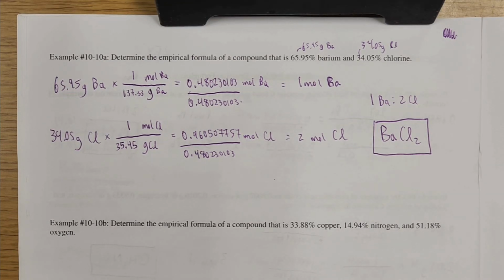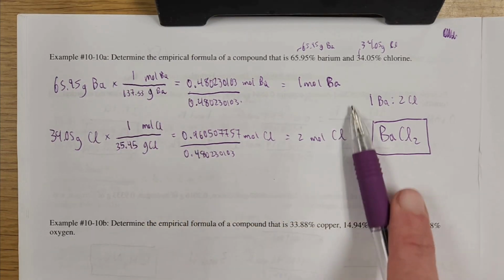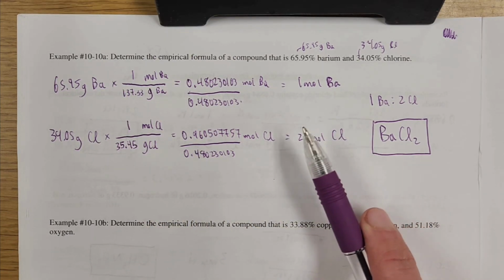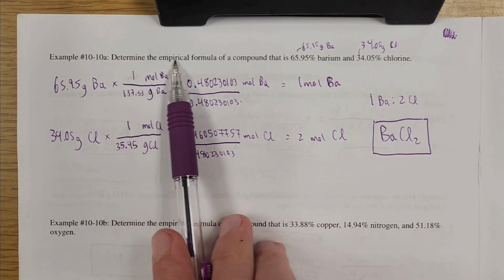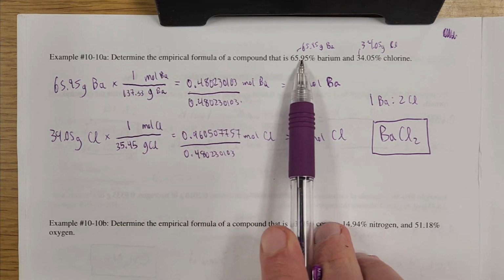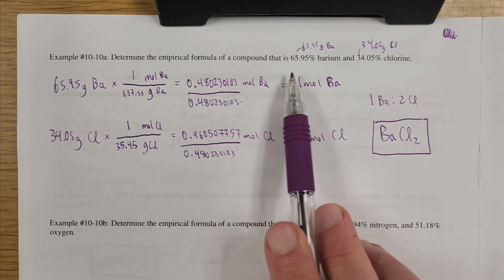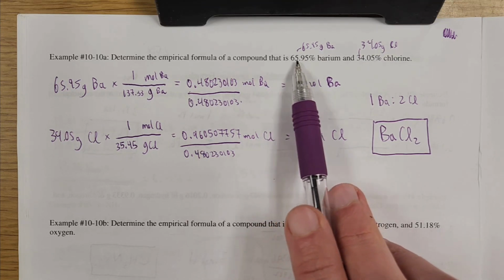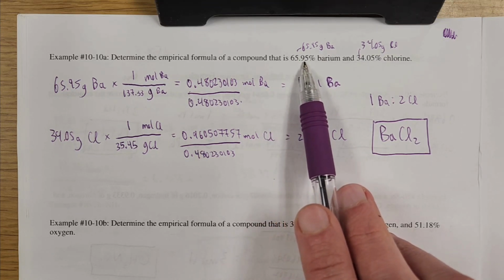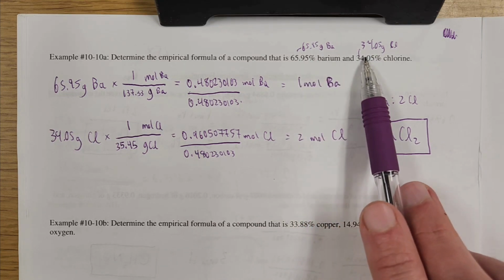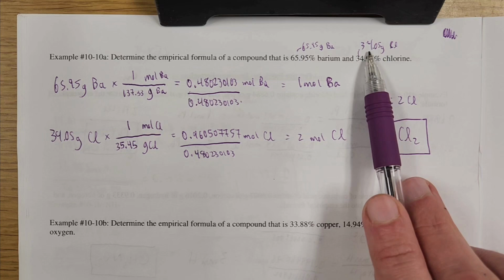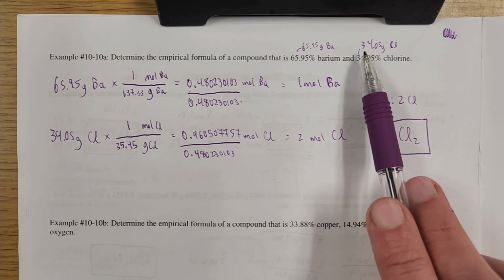So now on the back side of this page, notice that I've already completed the whole thing, but probably because of a mistake on the previous take, but also because it's nice to see the whole thing done. Let's talk about how you do the empirical form of a compound that gives you percents. We assume a 100 gram sample, and so that's why we're going to say 65.95% is 65.95 grams, and 34.05% becoming 34.05 grams. Sorry, I said the wrong number, but you get the idea.